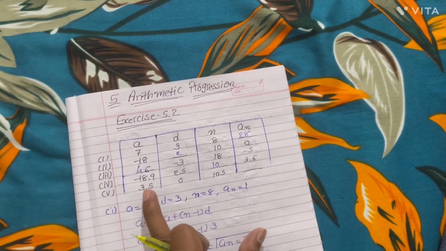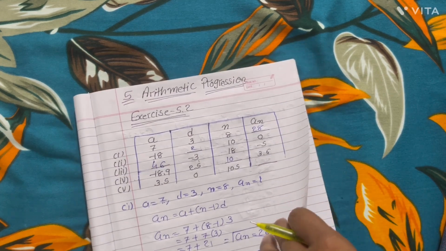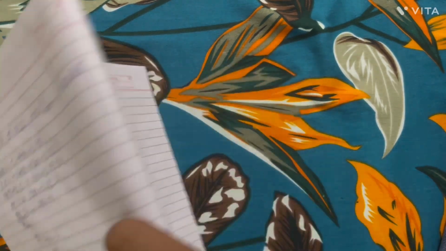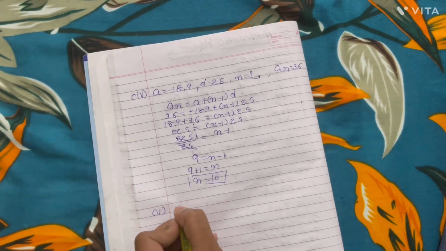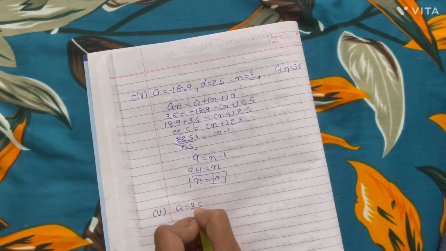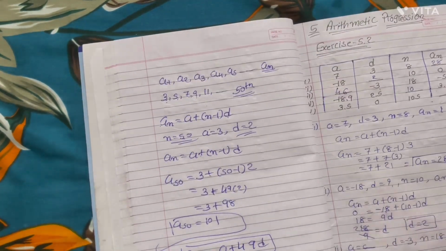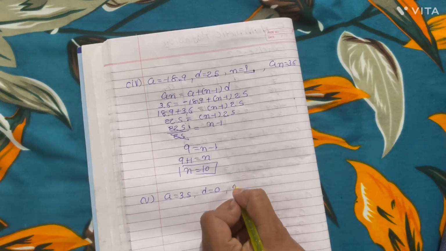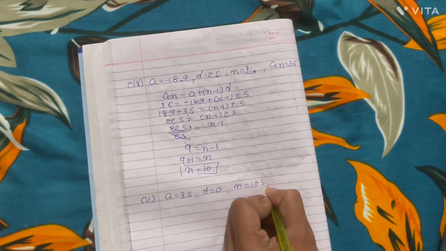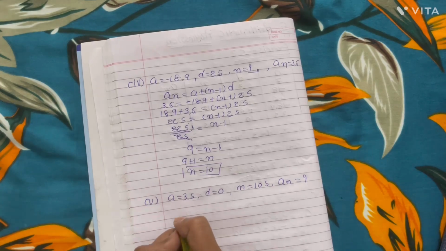Last question: a is equal to 3.5, d is equal to 0, and n is equal to 105. Sorry, n is equal to 105. We have to find an. So our equation looks like that.